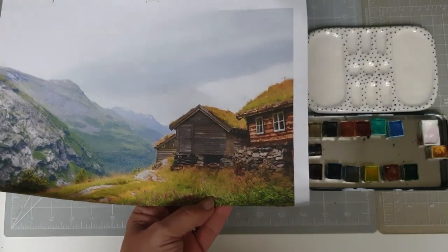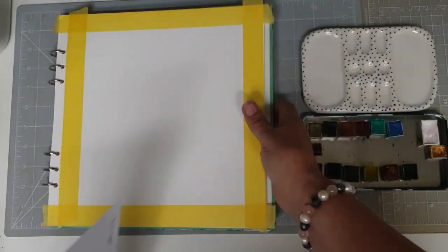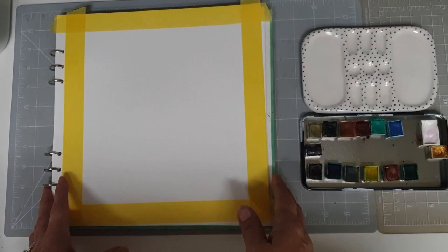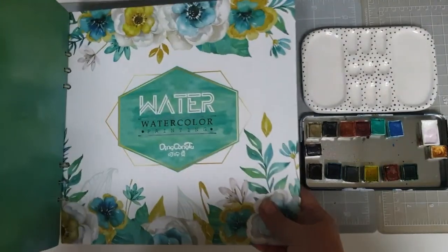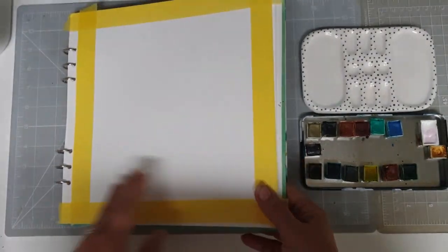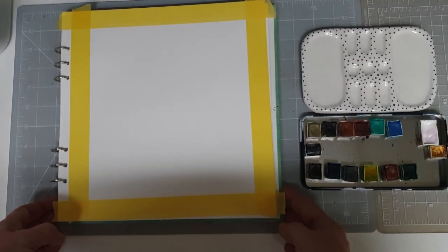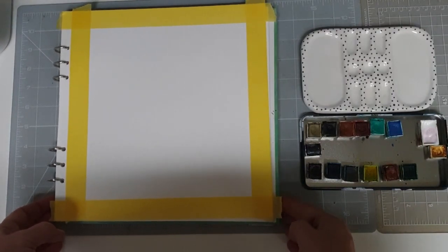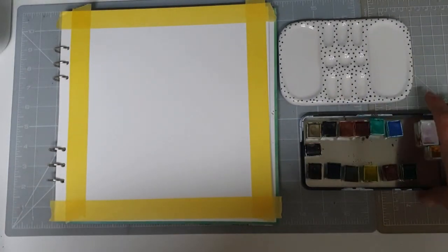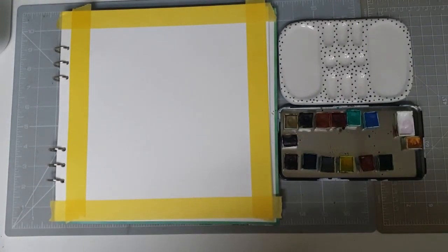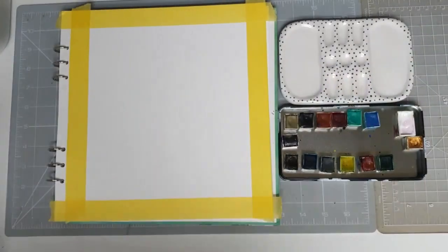I'm going to be using this watercolor sketchbook, which if you look through on previous videos you will see that I have put a link to that on Amazon. So that's what we're going to be doing.